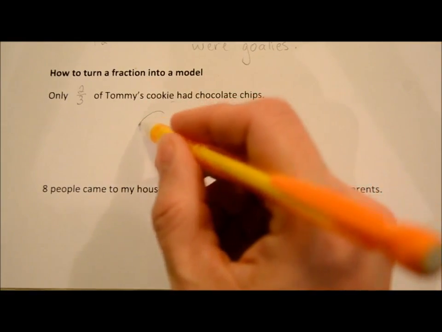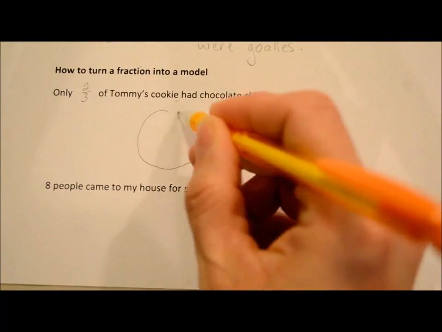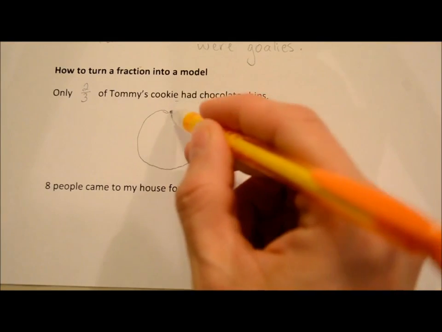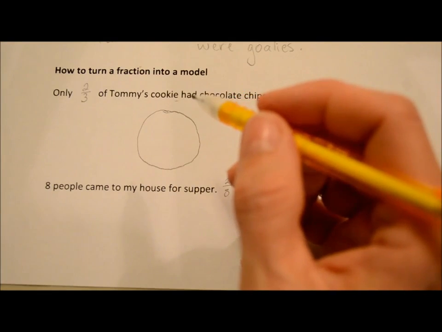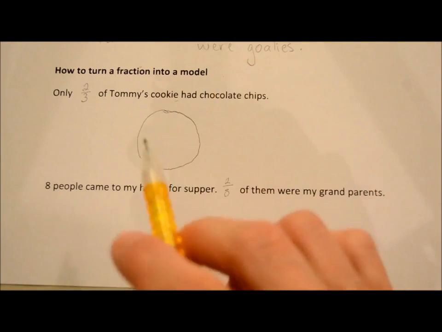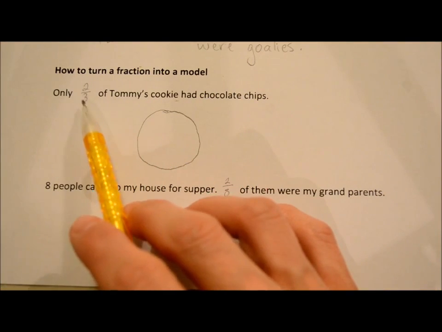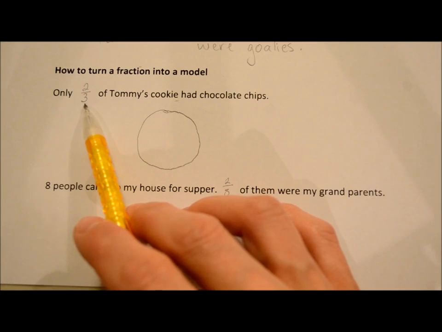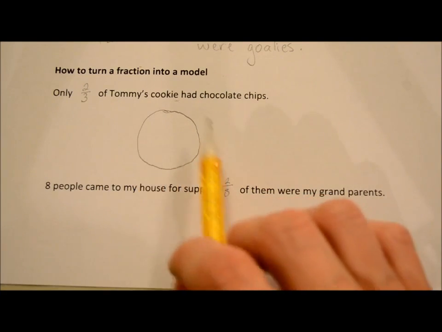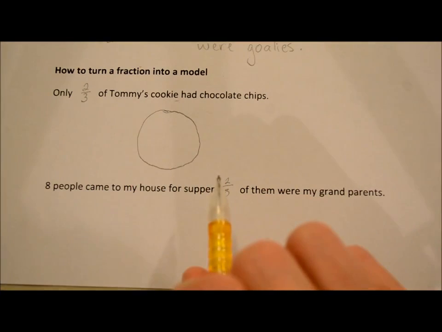So I'm going to draw one cookie, and then I'm going to break it up. Now, how many sections do I have to make? That's what the denominator tells us. The bottom number, the denominator, tells us how many pieces the whole thing is broken up into.